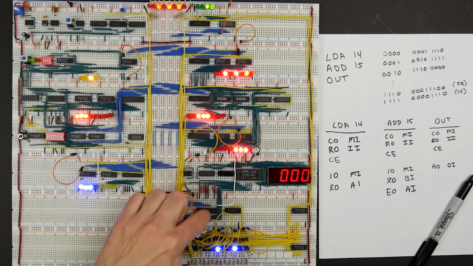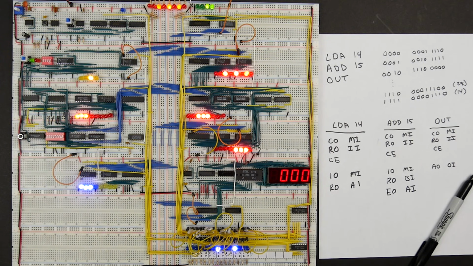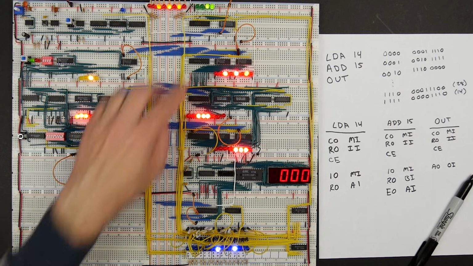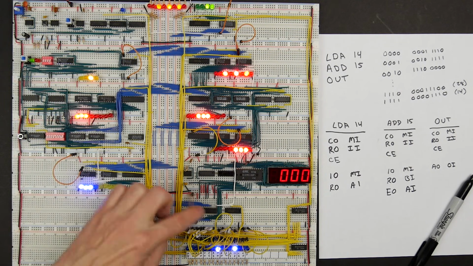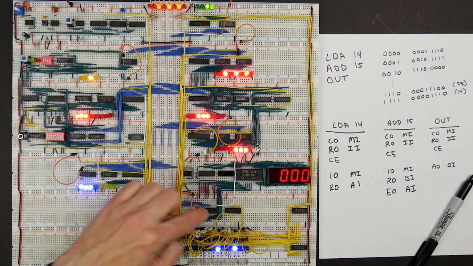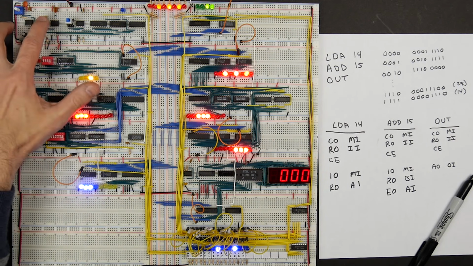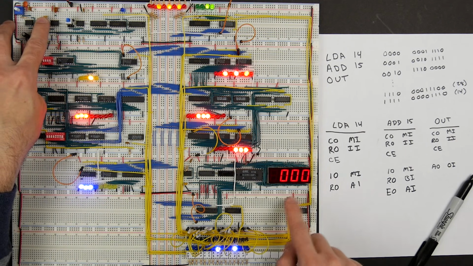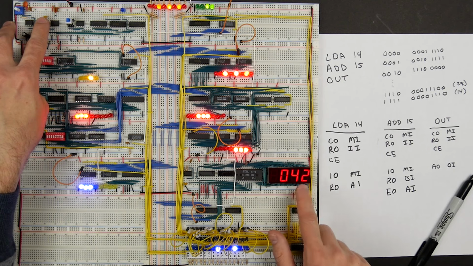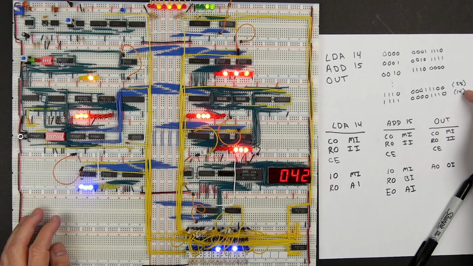So now that we're not constantly resetting this, we've got our A register. Nope, wait a minute. That's not lined up. There we, oh yeah, okay. A register out and output register in. Okay, so the A register is out on the bus, output register in, and we're not constantly resetting it. So on the next clock pulse, that should read in the A register. And there it goes, 42, which is 28 plus 14 is our answer.